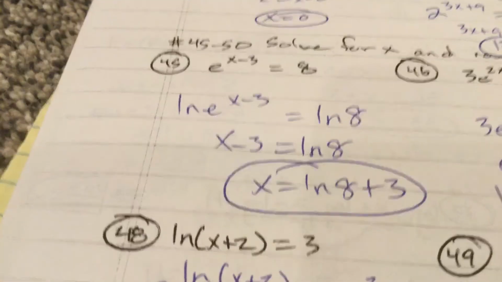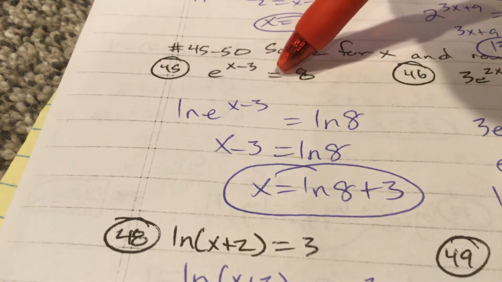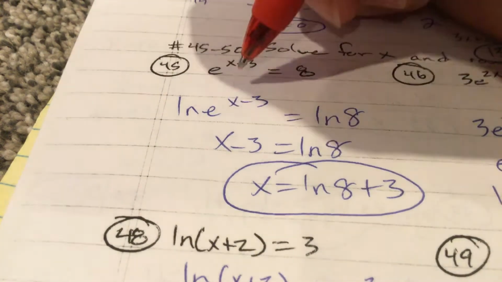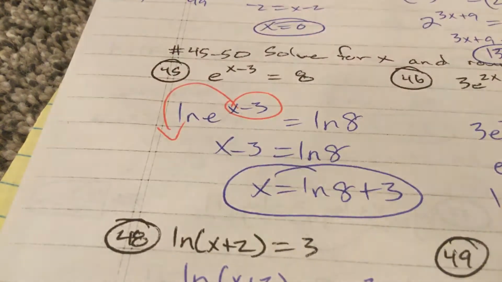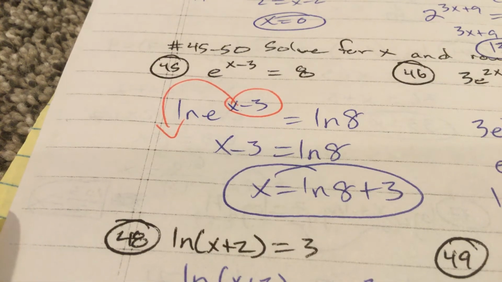X is 5 over 2. How do you get rid of e to the x? You got to attach natural log to both sides. Attach natural log there and there. What happens then, as we've learned in our previous videos, exponent comes on down. X minus 3 is natural log 8.